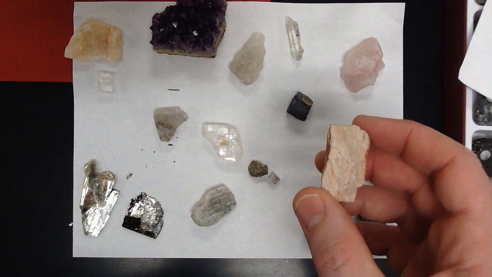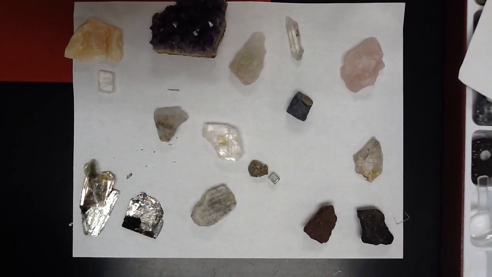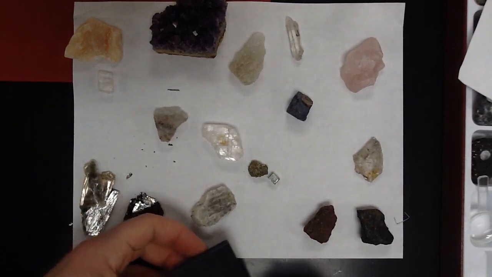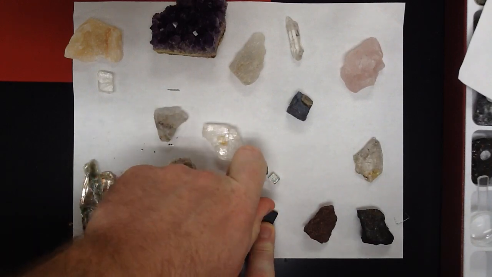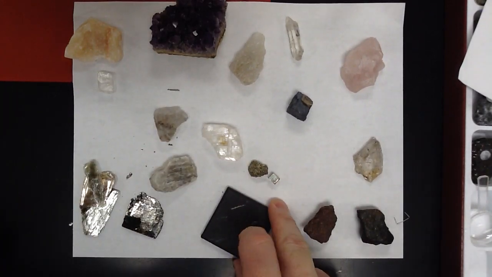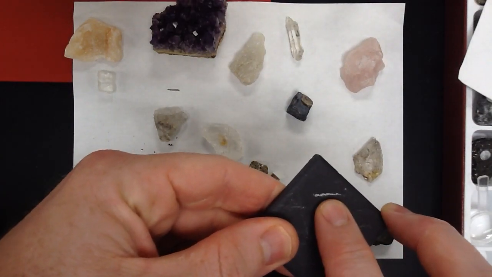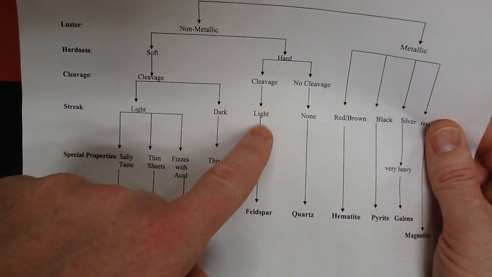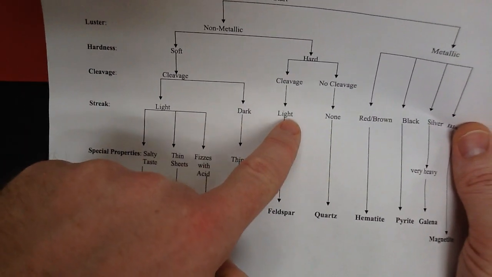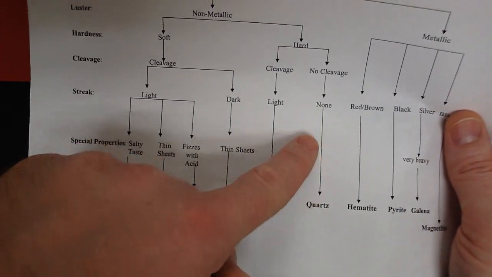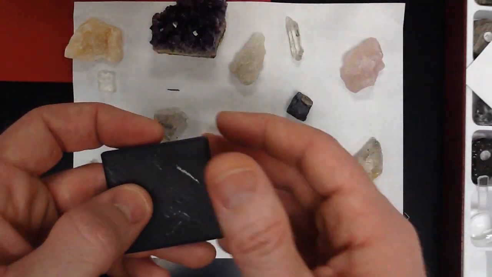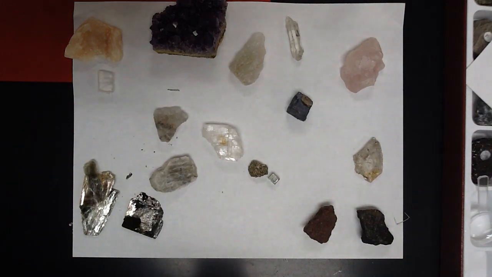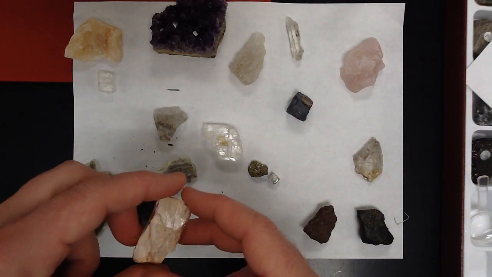So this is feldspar. You can take a streak plate, grab a dark streak plate. I'm going to set this down on the table, push down pretty hard, and scrape across it, and you can see it left a nice white streak behind. So that's what they mean when they say that feldspar has a light streak. Quartz is actually going to be just a little bit harder, and so it's not going to leave any streak behind on the streak plate. It's actually harder than the streak plate, so it will scratch the streak plate as opposed to crumbling into dust.